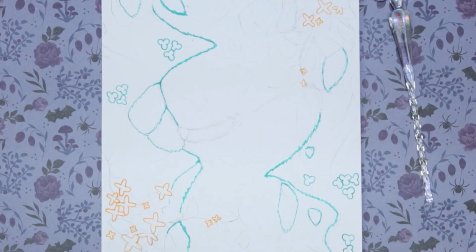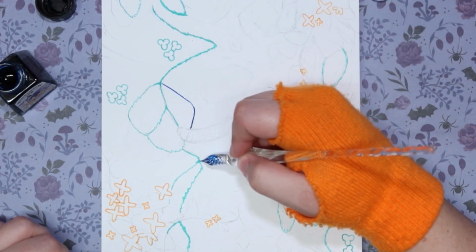I almost don't want to ruin this with black ink. I think it'll be too dark and bold compared to everything else, so I think I might do the rocks in this blue color instead, which is also bold.